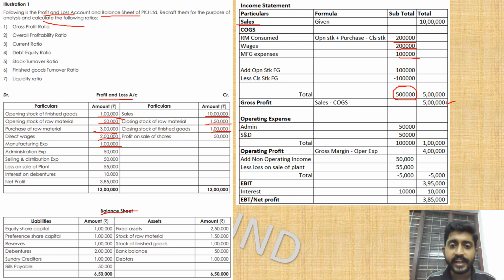Next is, what is the operating expenses? Administration expenses, yes, it is your operation, and selling and distribution expenses is your operation. You are taking it as an operation expenditure, and you are reducing this operating expenses from your gross profit, and you will find the operating profit.